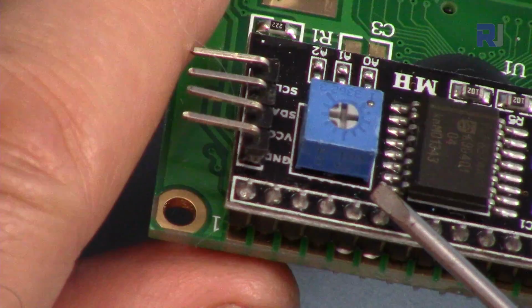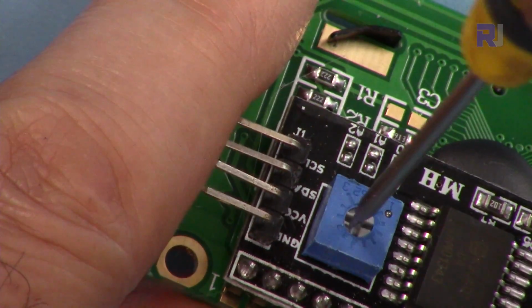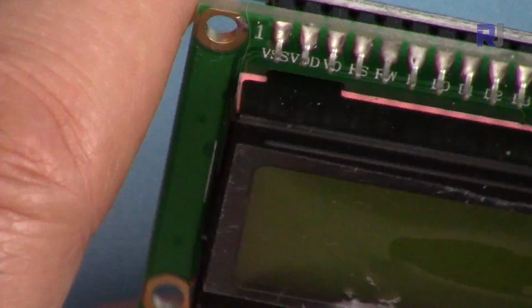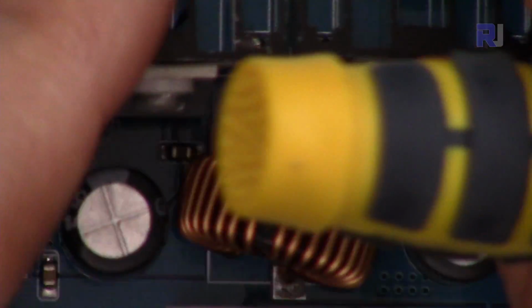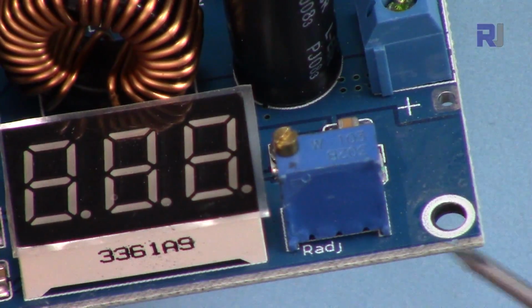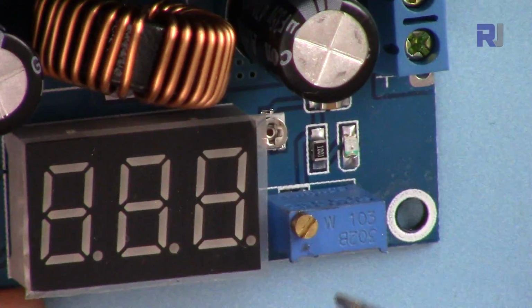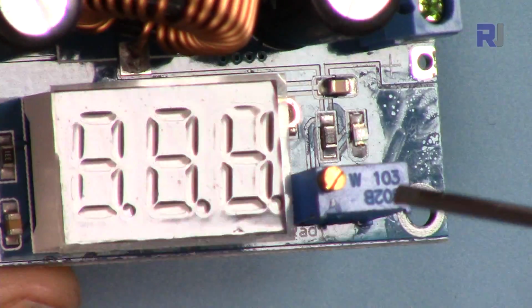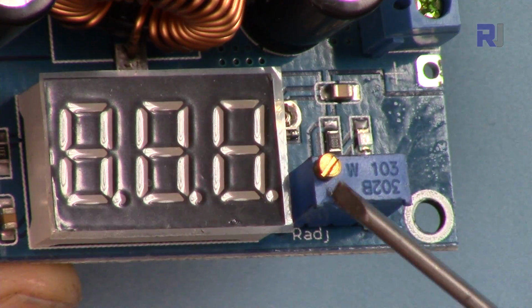Or you will see a potentiometer that is installed like this, flat, and it can be adjusted using a screwdriver. For example, in this case, this adjusts the intensity of the light of this display. Or you might see it something like this, which is standing, and you can adjust the voltage or some other parameter using the potentiometer. This is also multi-turn. You have to turn it 10-15 times before it reaches the end.